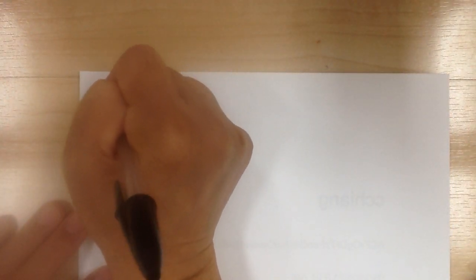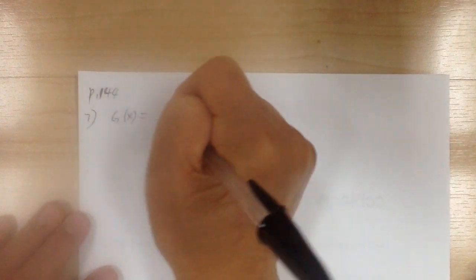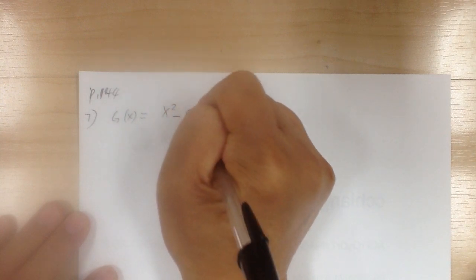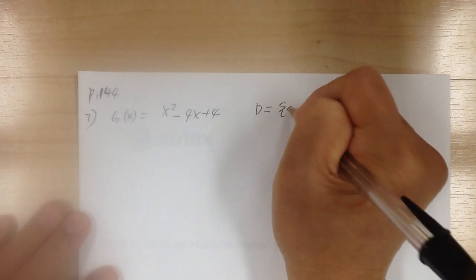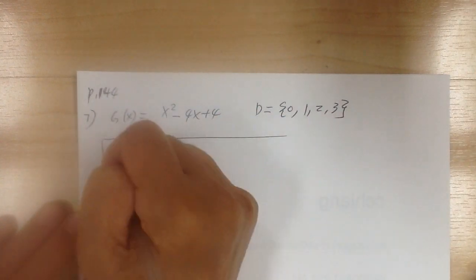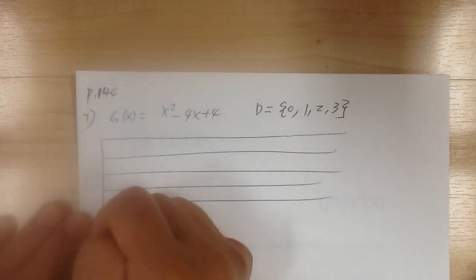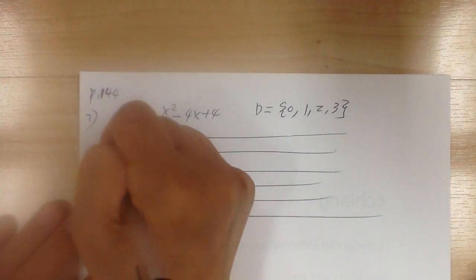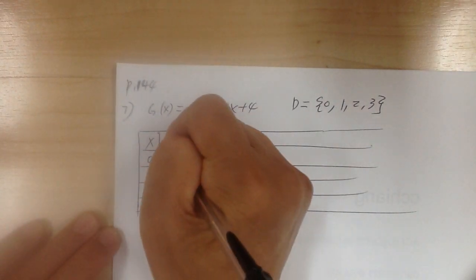Okay, let's go to number 7. Okay, you got g of x equal to x squared minus 4x plus 4. And the domain will equal to 0, 1, 2, and 3. Okay, so you got x, and so your input would be 0, 1, 2, and 3.